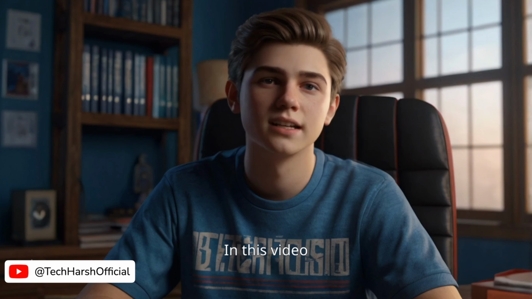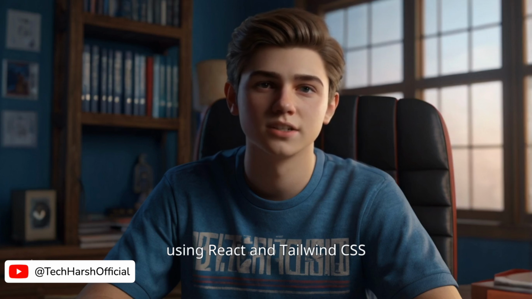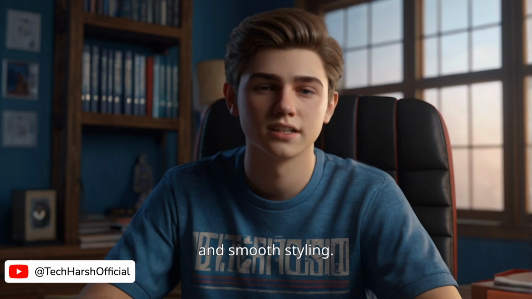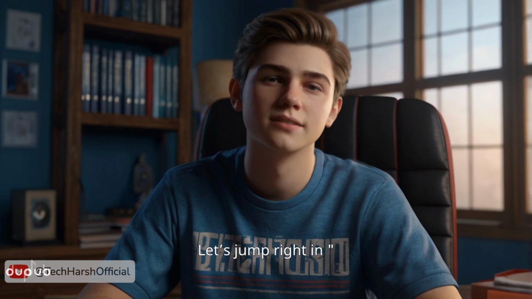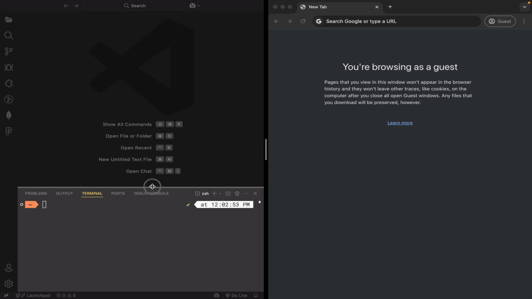Hey everyone! In this video, we're going to build a custom password input using React and Tailwind CSS, complete with show hide toggle, validation, and smooth styling. Let's jump right in. I'm going to start by creating a new React project using Vite. This'll be quick. Once that's done, we'll jump straight into building our component.